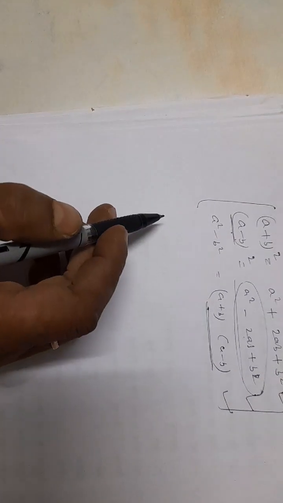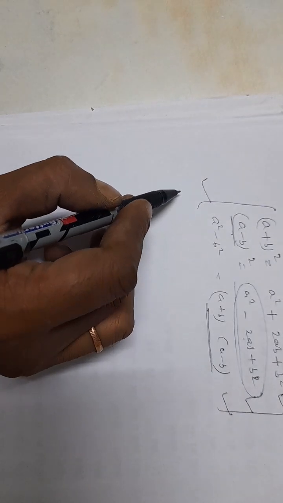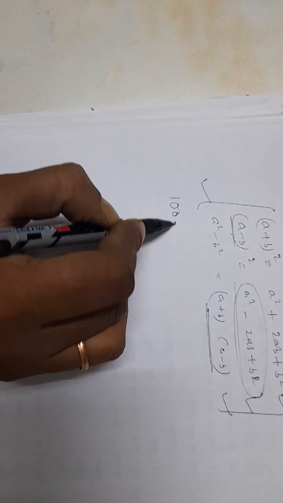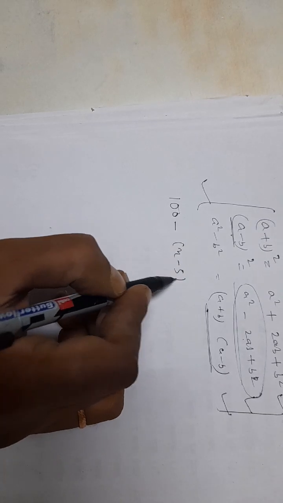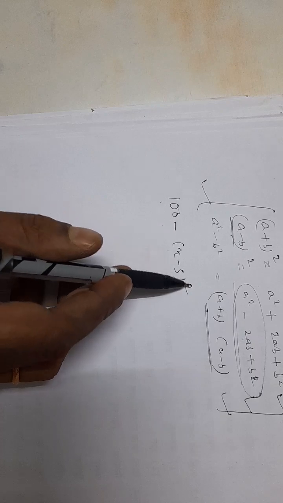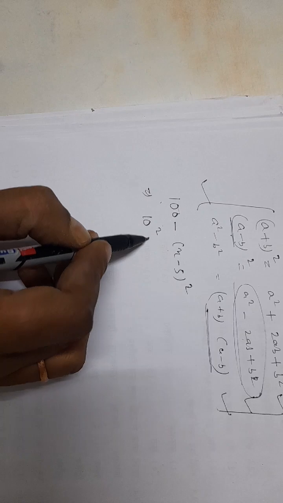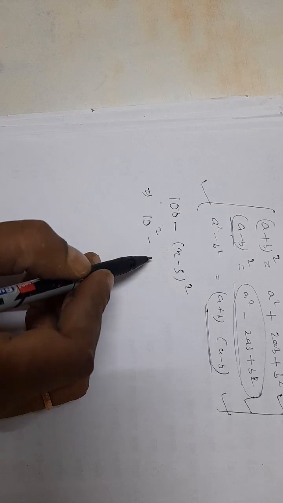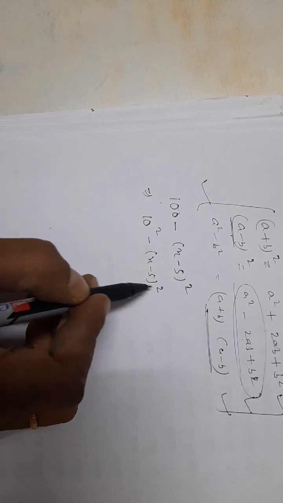We can consider one more question on the basis of identity number 3. According to the identity we can take a question. This is the question: 100 minus x minus 5 whole square. 100 we can write as 10 square, and make the second expression in a square form.